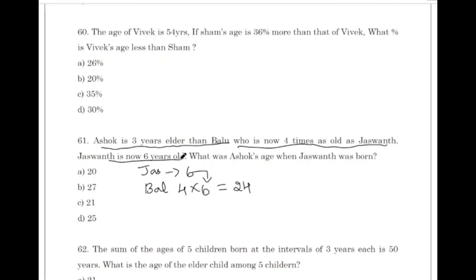And Ashok is 3 years elder than Balu. That means Balu is 24 and Ashok is 3 years elder. 24 plus 3 is 27. What was Ashok's age when Jaswant was born? We know that Jaswant was born 6 years ago. So 27 minus 6 is 21, and 21 is the answer.